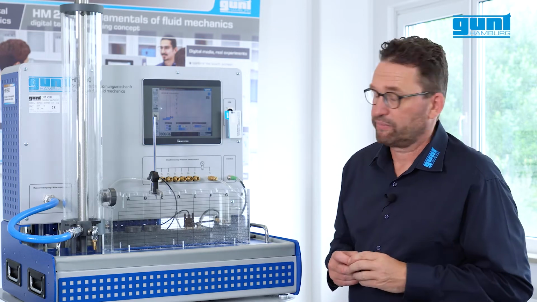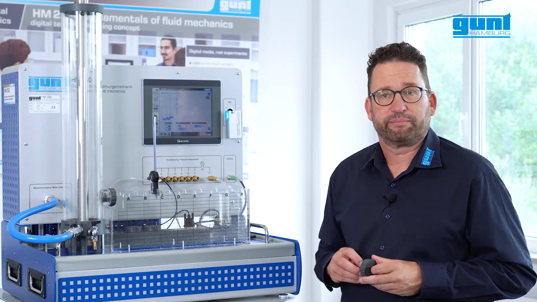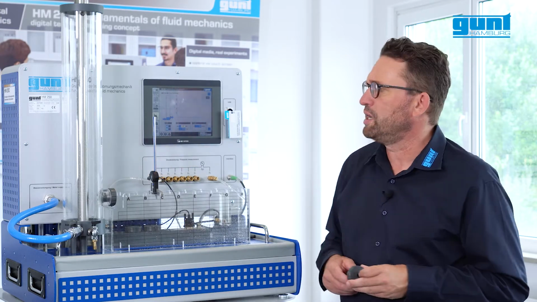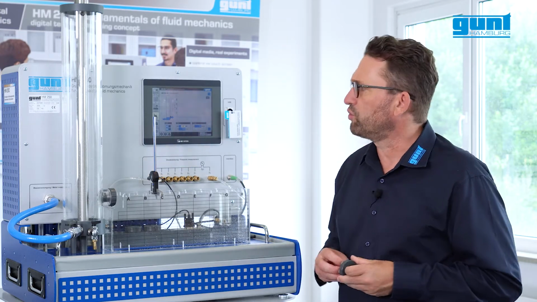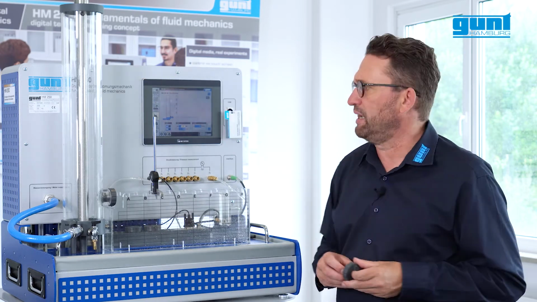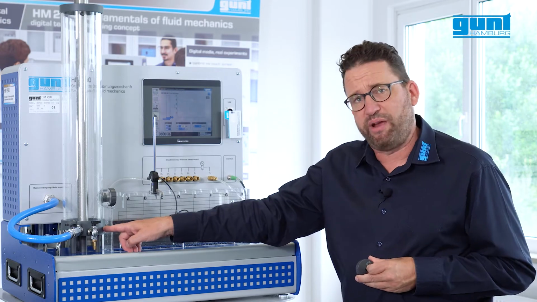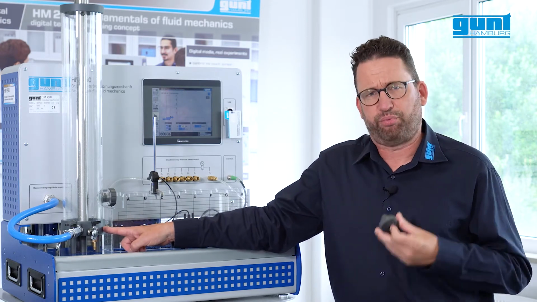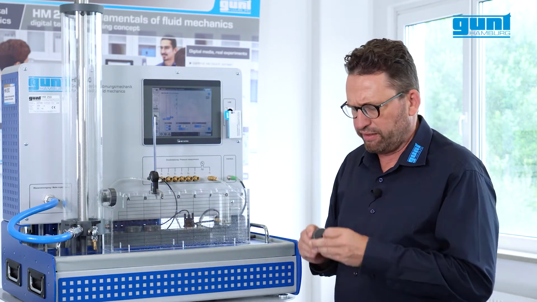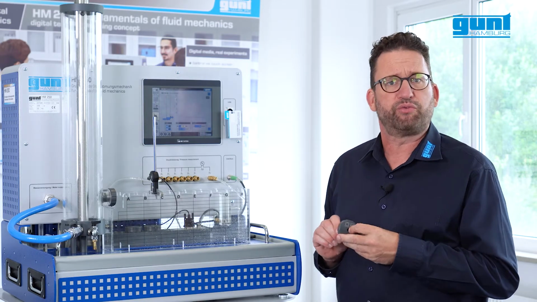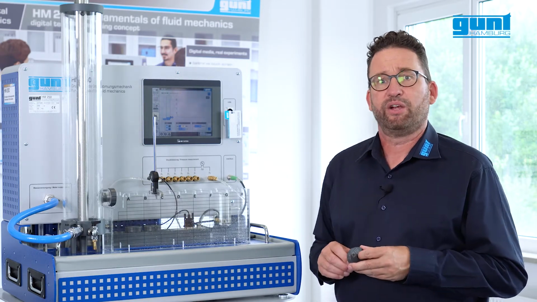Let's do it. Let me show you the experiment unit. The internal pump of the HM250 base unit is speed controlled in order to maintain a constant water level in the tank, which in turn is measured via the static pressure at the bottom. There are 4 nozzles to choose from with different diameters and shapes.